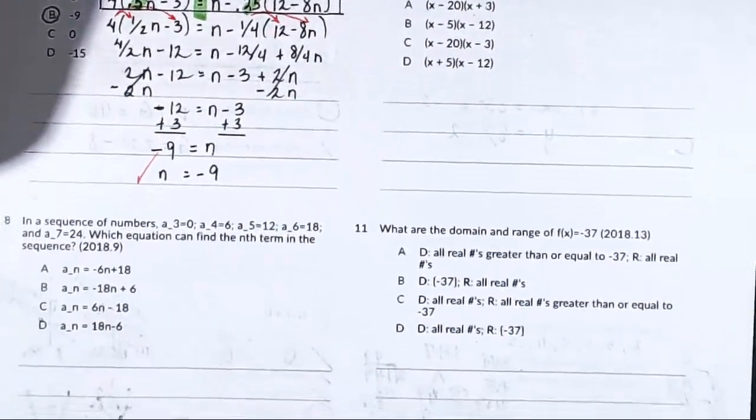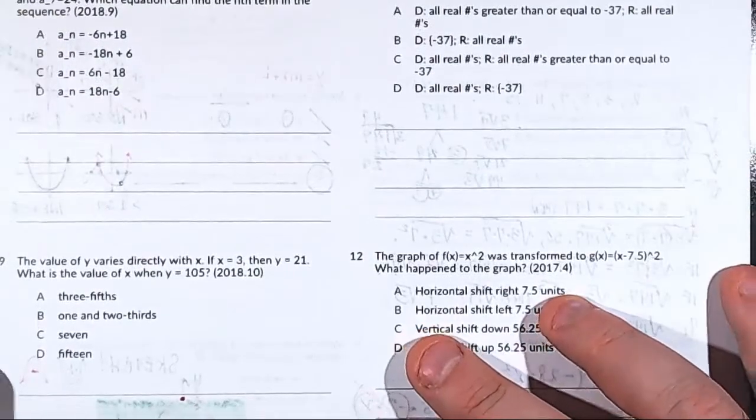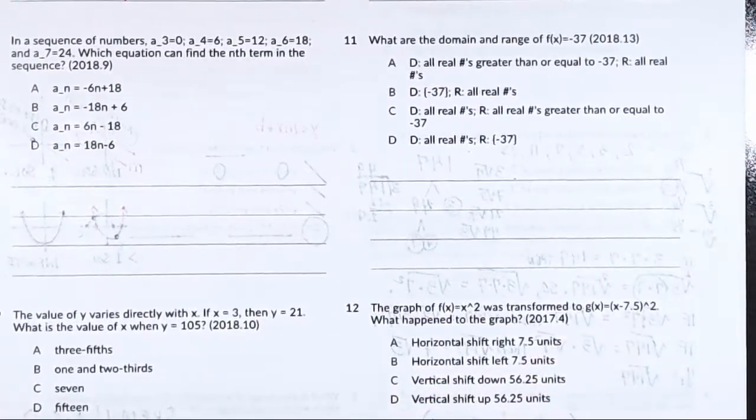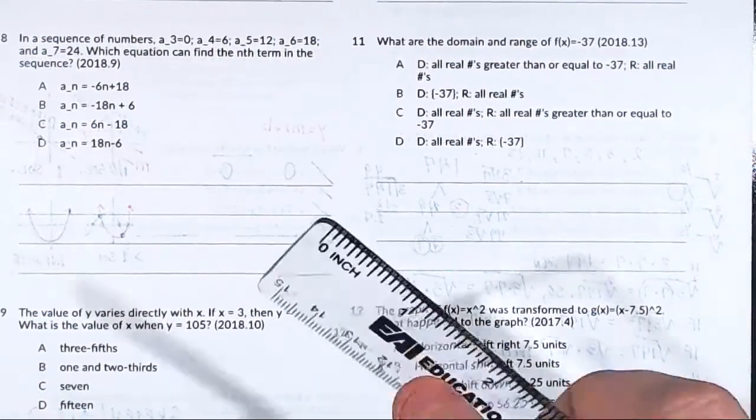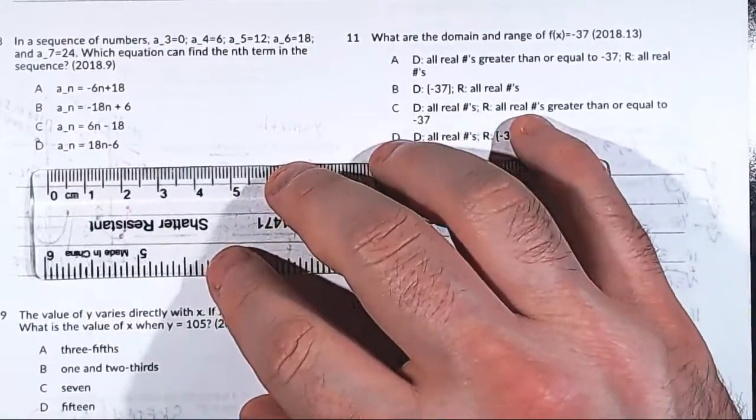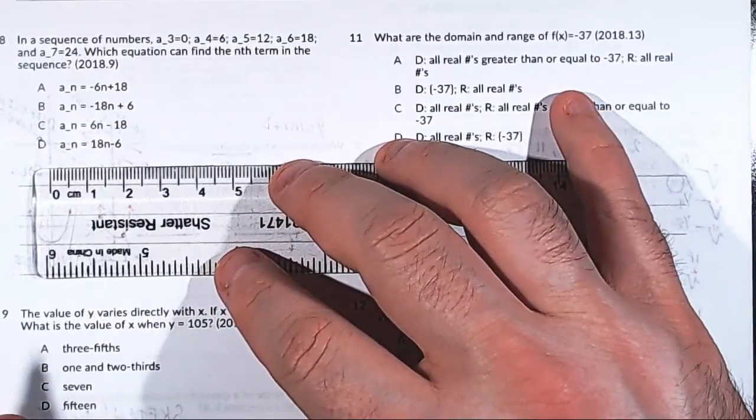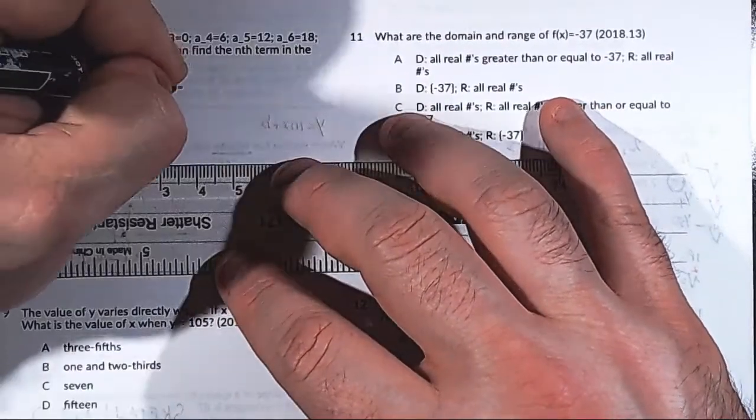Okay, number 8. In a sequence of numbers, and then it gives us all these numbers. So it gives us the numbers, and then it asks us which equation can find the nth term of the sequence. So it just wants to find a general formula for the sequence. That's really asking you to write a linear equation for these coordinate pairs, because we've got this.